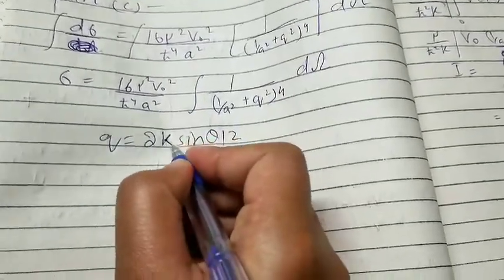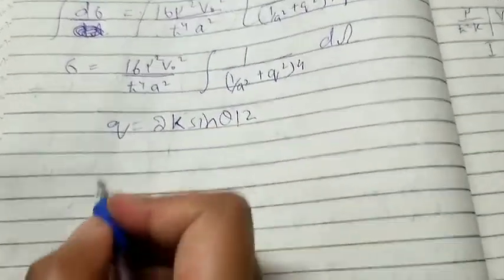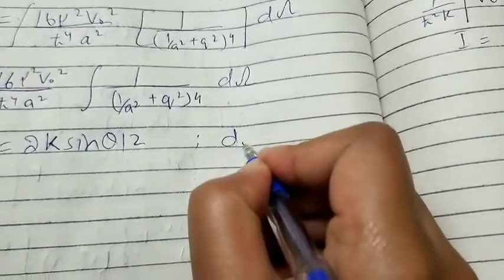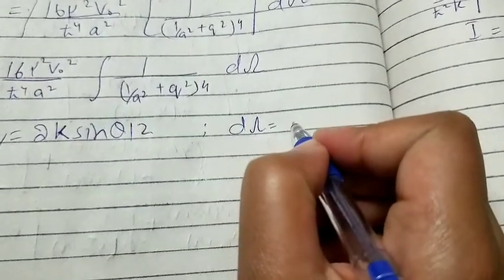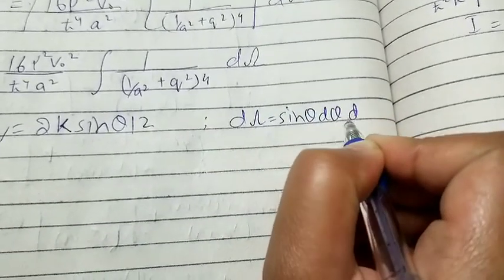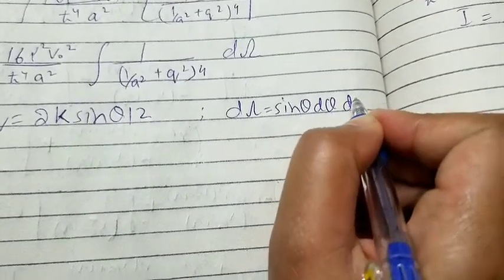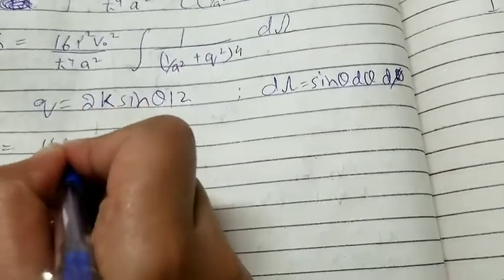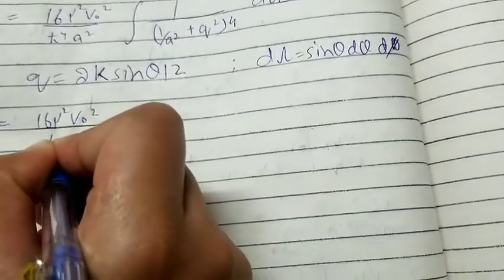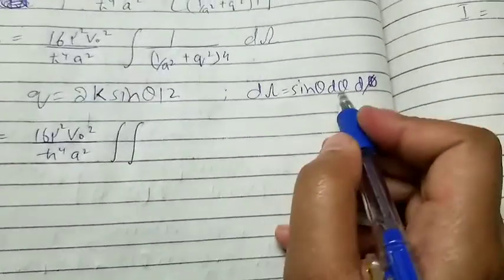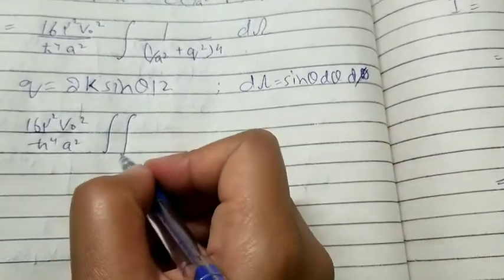So here k is constant and theta is variable, so we'll put this value, and d omega is equal to sine theta d theta d phi. Okay, so there will be two integrals because there are two differentials.